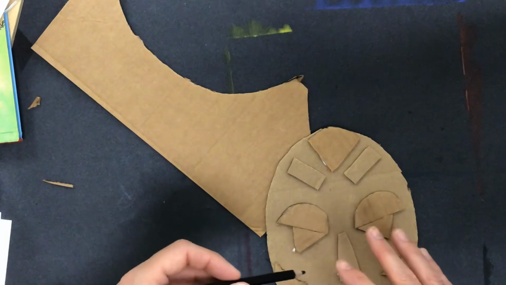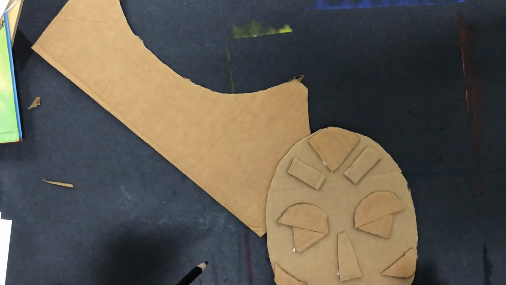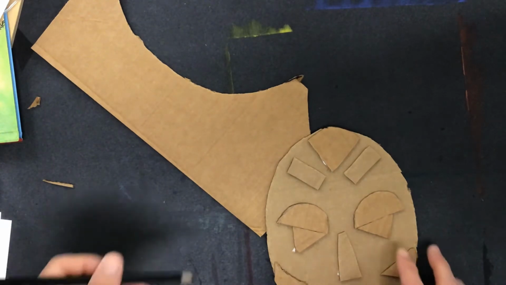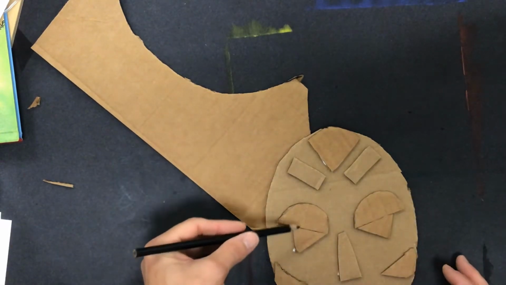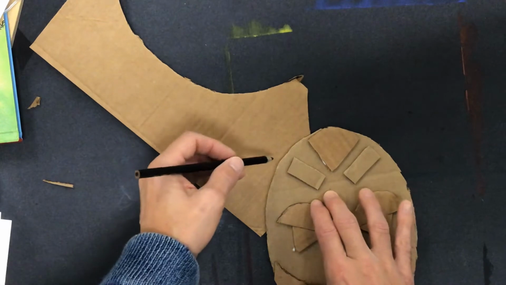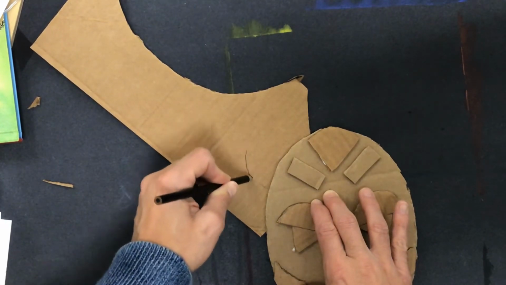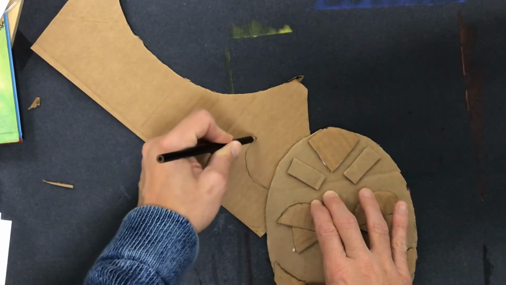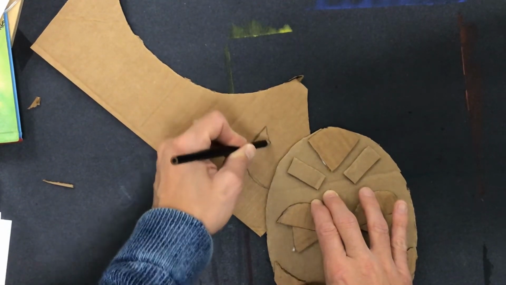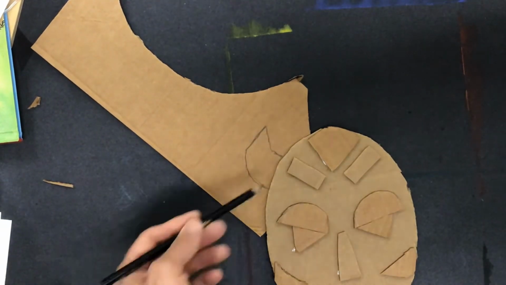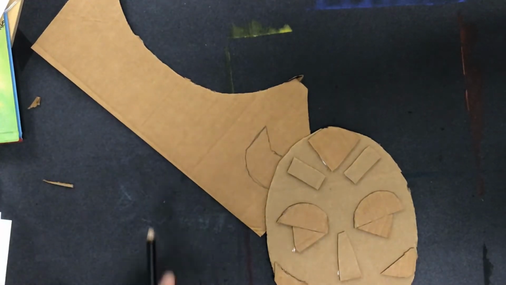Now, I don't want to just stick a square or something on his head because I don't have any squares on here. I want to think about something that goes with my design. So I do have some triangle shapes, some semicircles, so something like that would make sense. So maybe I start by drawing something that's like a semicircle shape, but then it has a triangle that's attached to it. Then I'm going to bring that back. So that looks like it's just growing out of the head there, okay?